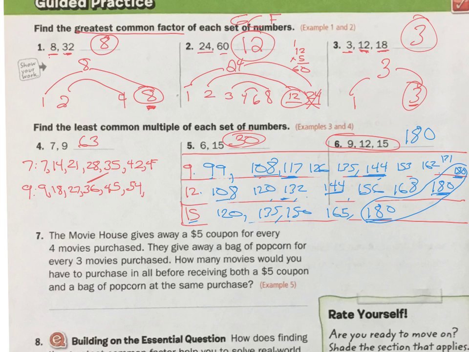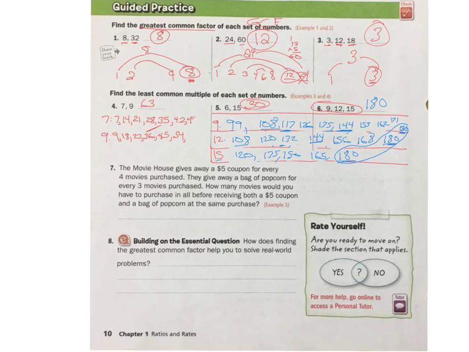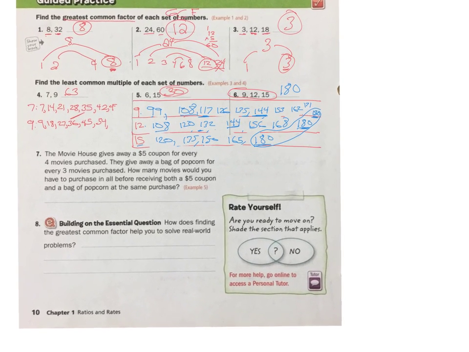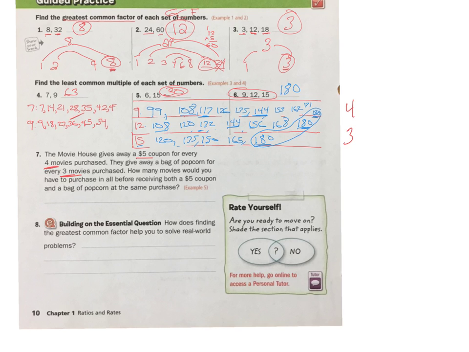Okay? Let's go on to 7 and then 8. I'm just going to talk quickly about. Okay. I love number 7. It's a good word problem. Movie House gives away a $5 coupon for every 4 movies purchased. They give away a bag of popcorn for every 3 movies purchased. So we have 4 and 3. How many movies would you have to purchase in all before receiving a $5 coupon and a bag of popcorn?